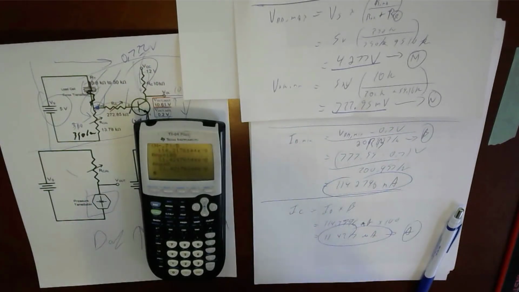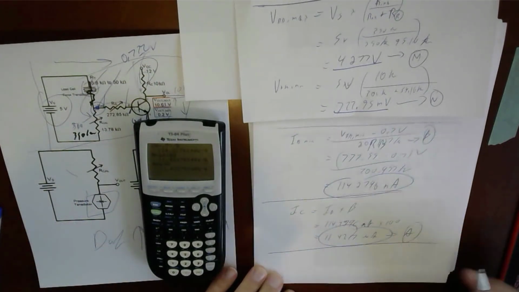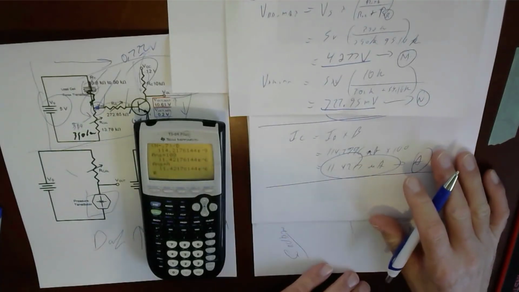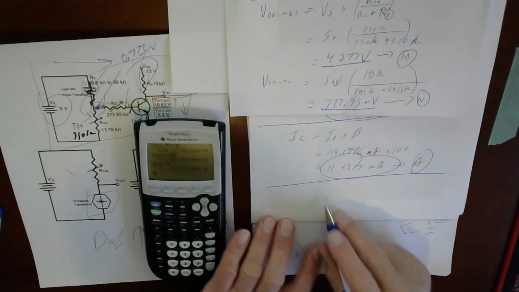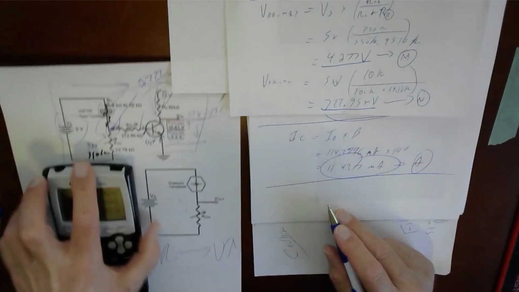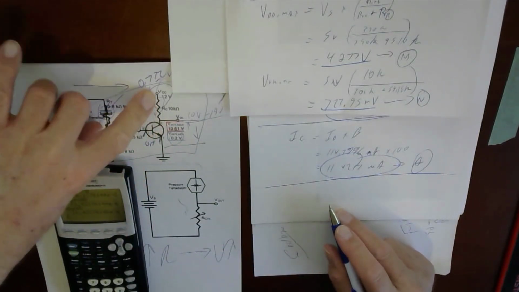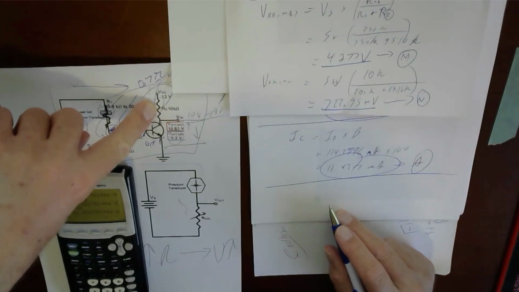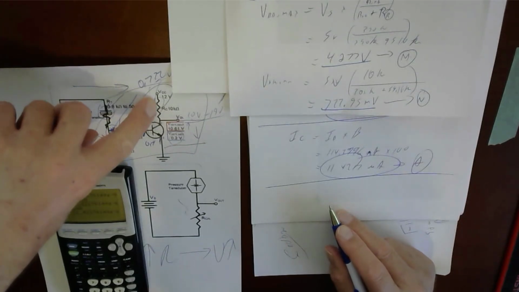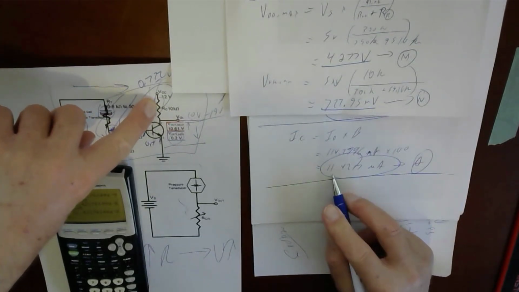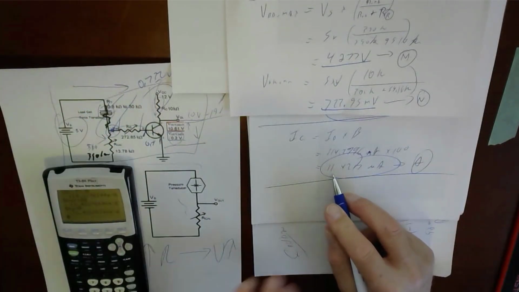Good. So now what I want to do, I'm going to fit this in here. I want to find out what the voltage drop here is. Well, it's going to be the voltage here minus the voltage drop across this. The voltage drop across that is going to be this value divided by this, which is going to be ridiculously tiny.